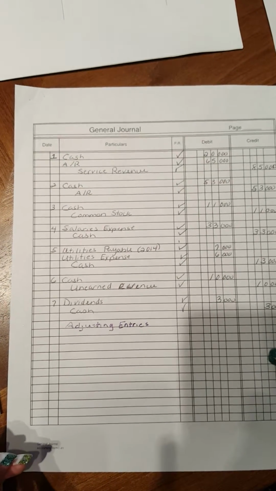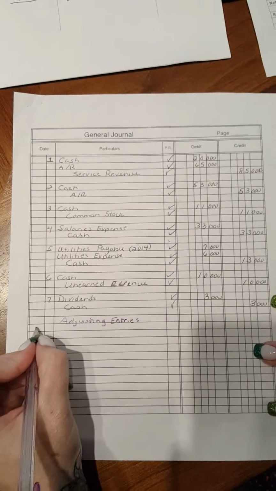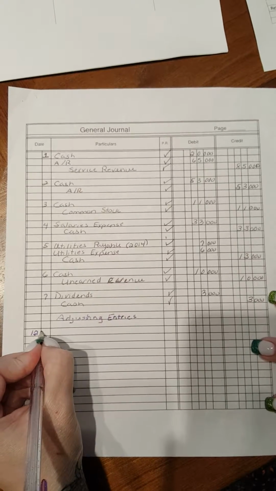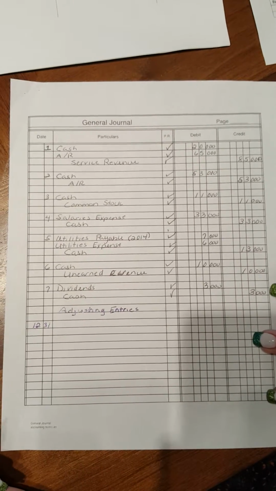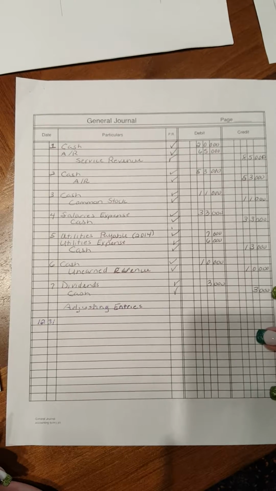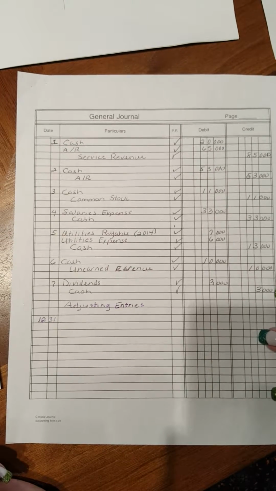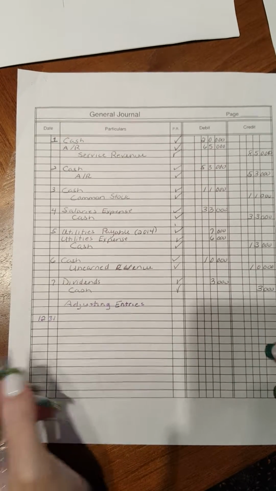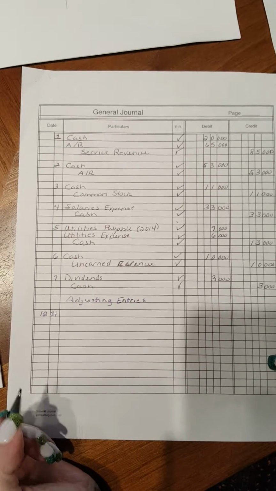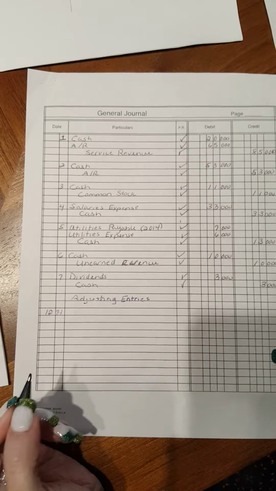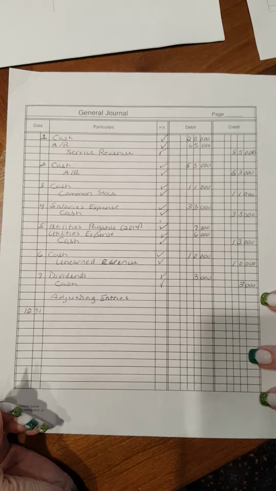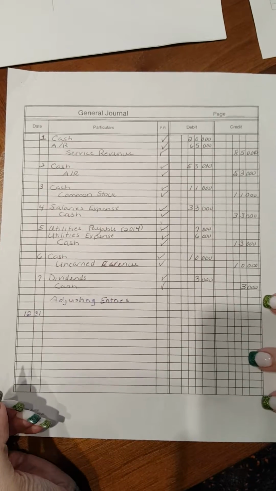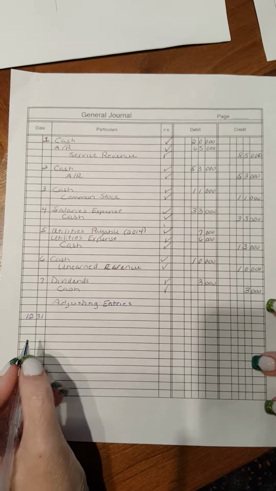All of these are going to take place on December 31st, so you'll see the date there for 12/31. The first thing they wanted us to do was to record depreciation for the year on the machinery, $8,000. So that's that prepaid adjusting entry, except since we're not allowed to directly mark down depreciable assets, we use that contra asset account, accumulated depreciation.